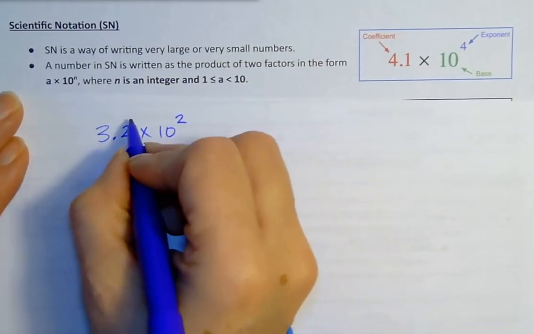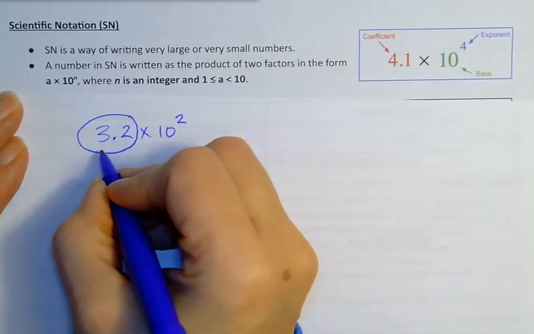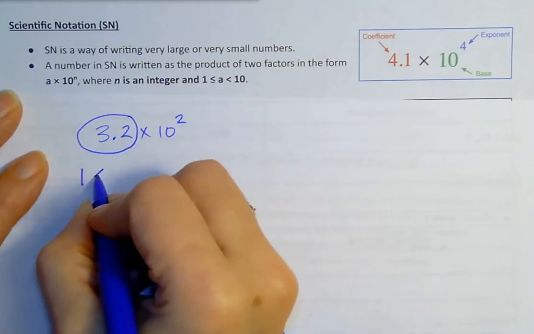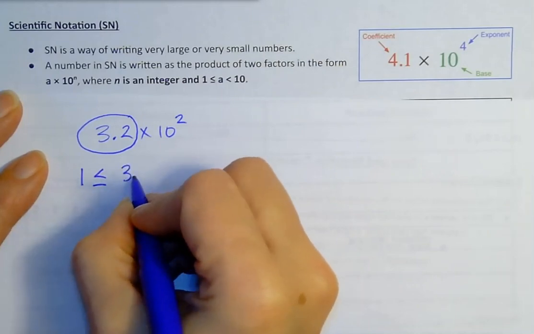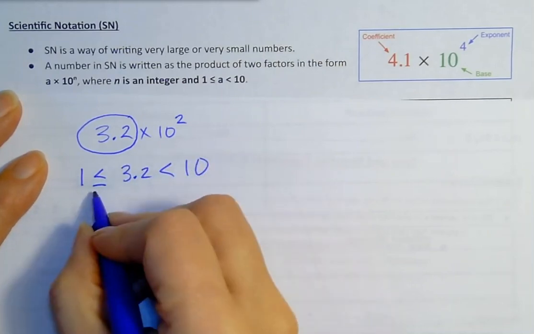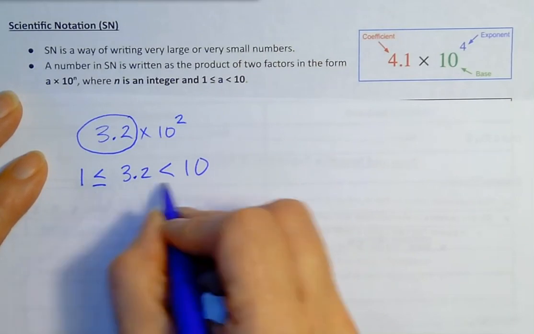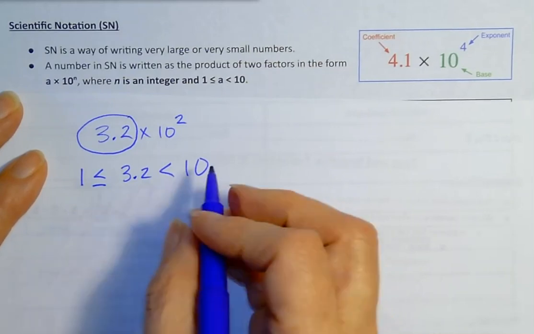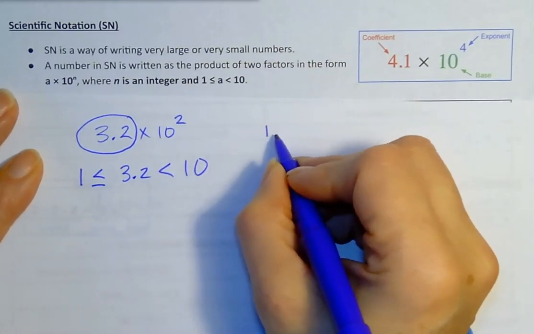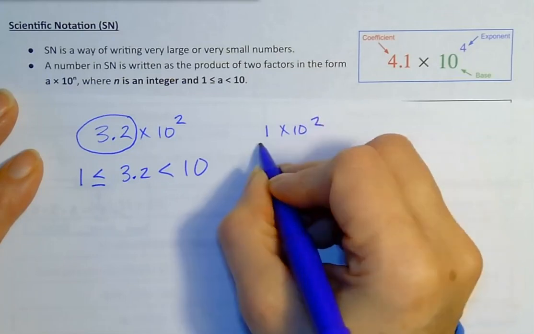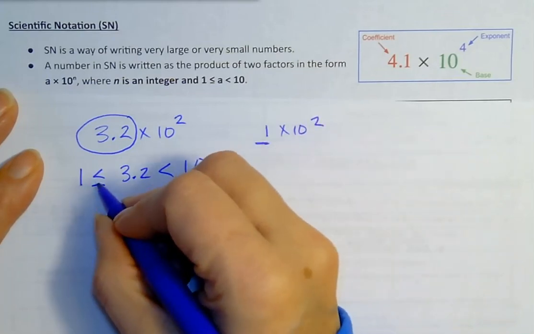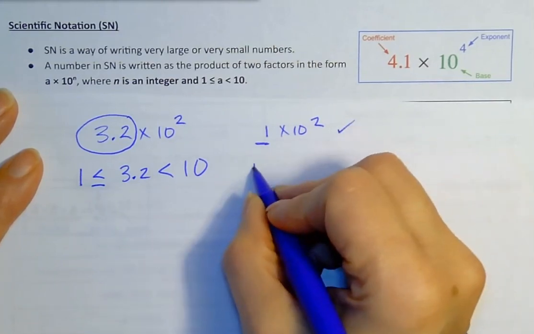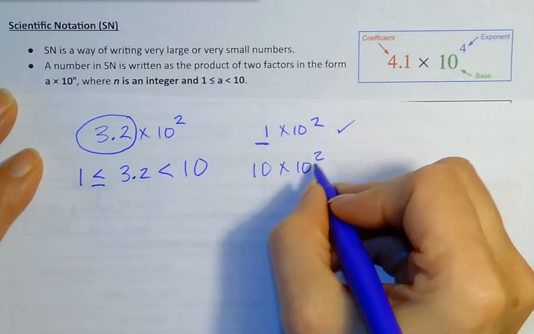It is in scientific notation if this factor here, a, has to be in between 1 and 10. It can equal 1. It cannot actually equal 10. See that? Okay, so 3.2 works. I could say 1 times 10 squared. That works because 1 is less than or equal to 1. It's allowed to be 1. So that one works, but I cannot say 10 times 10 squared.